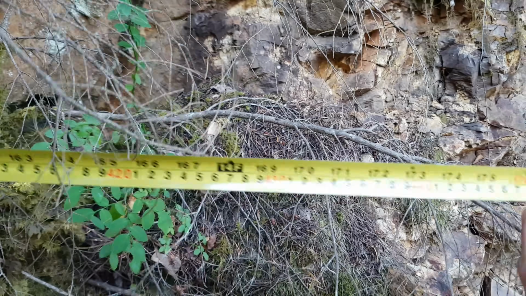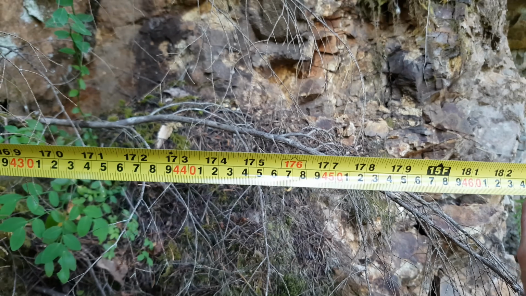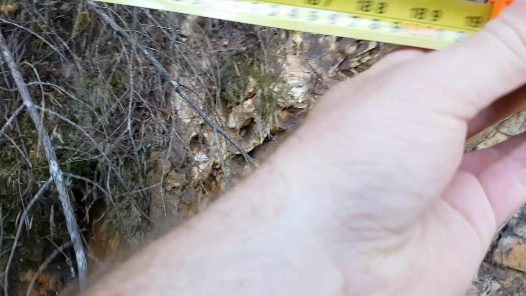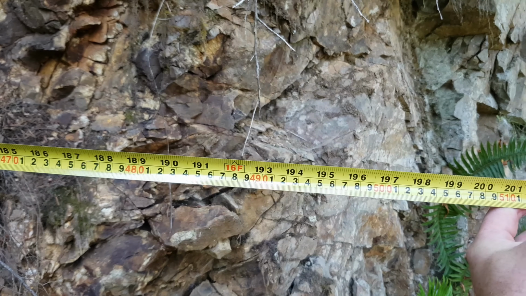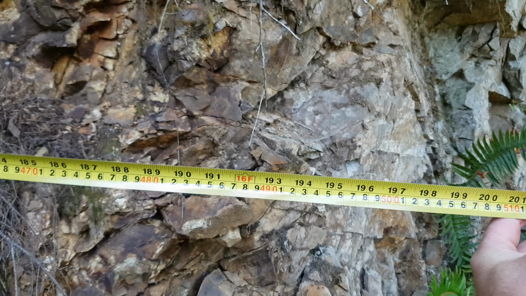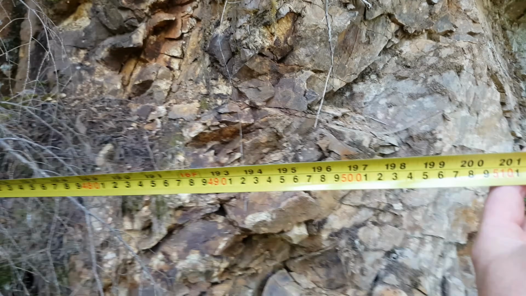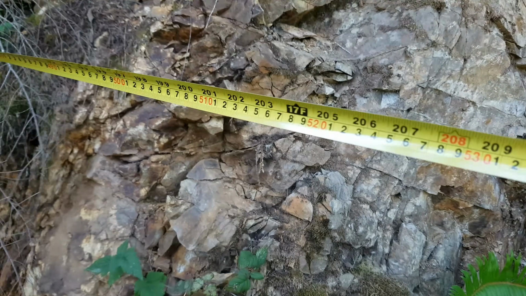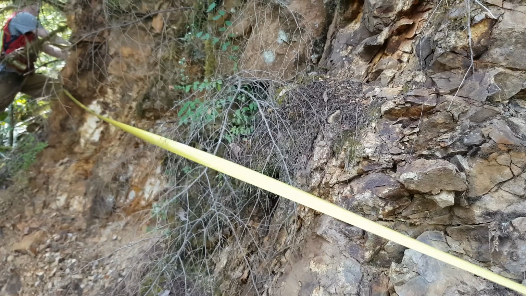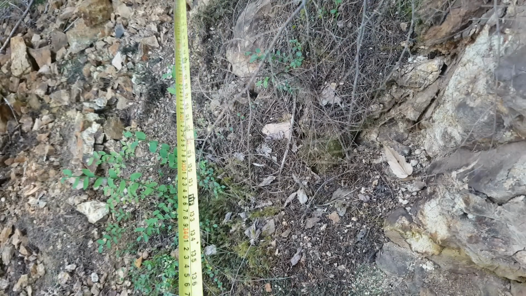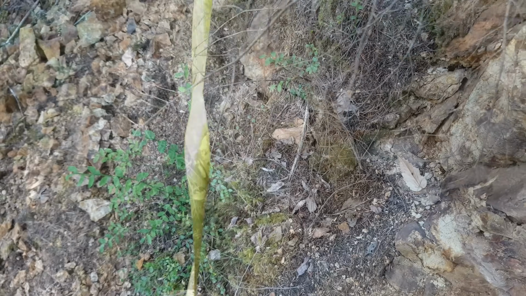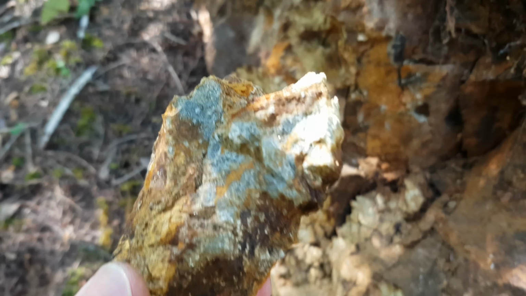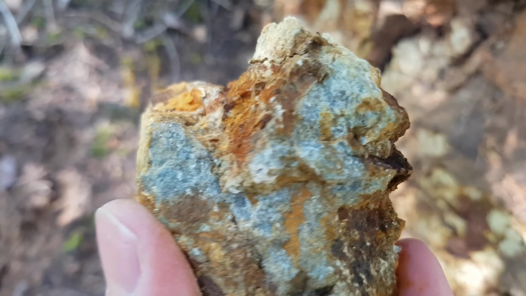Alright, so what we're doing is we're going to map out this showing. So we're going to be doing a measurement here of where your mineralization stops, and then of where your host rock comes into contact with this. Alright, so we got about 16 feet, which is about 4 meters for a mineralized area. You can see that mineralization in there.